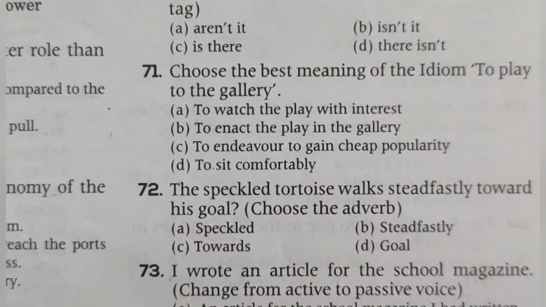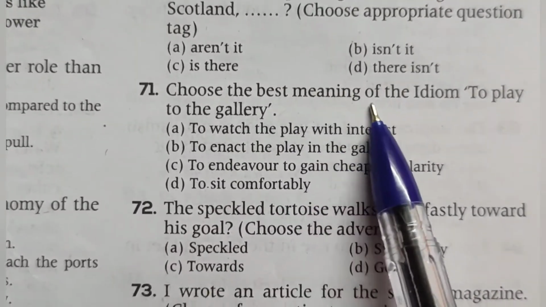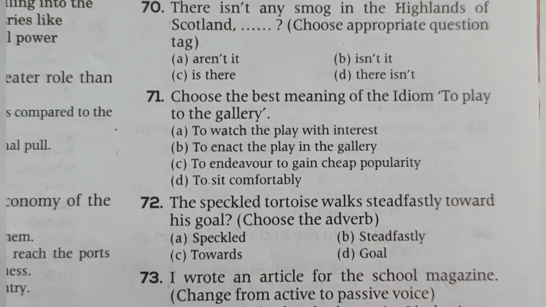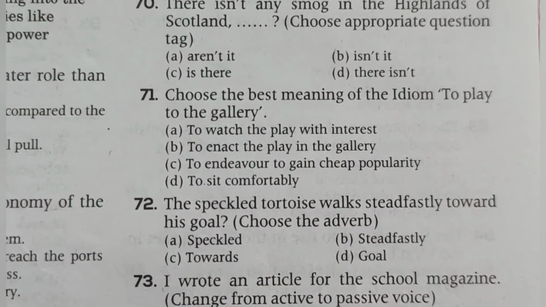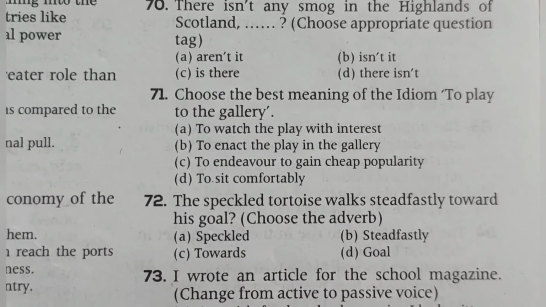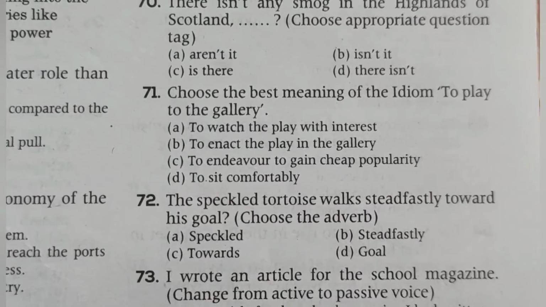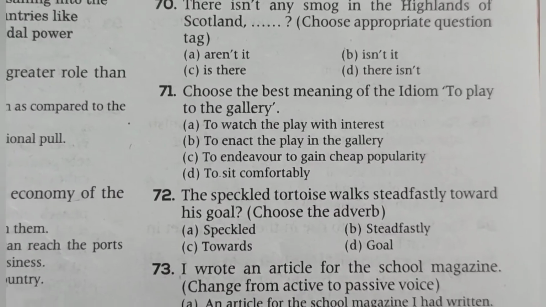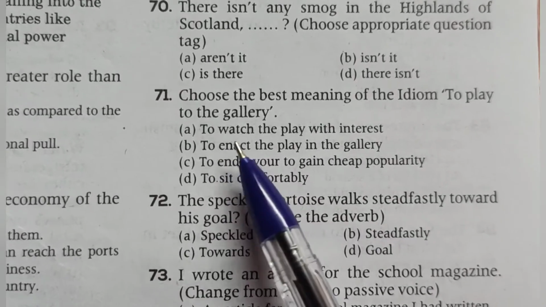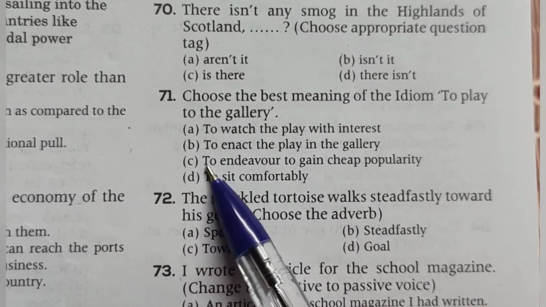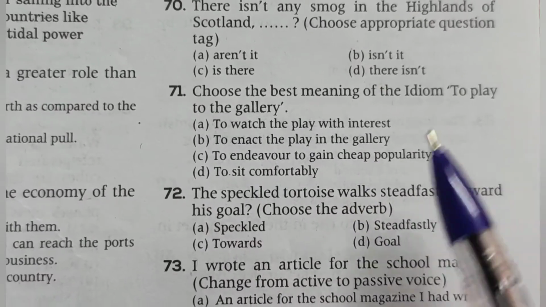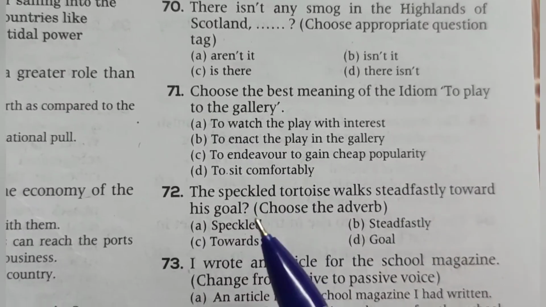71. Choose the best meaning of the idiom to play to the gallery. To play to the gallery means just showing something just to win cheap popularity. Do something and you want to become a popular figure. That is the meaning of to play to the gallery. So, to endeavor to gain cheap popularity. That is the meaning of to play to the gallery.